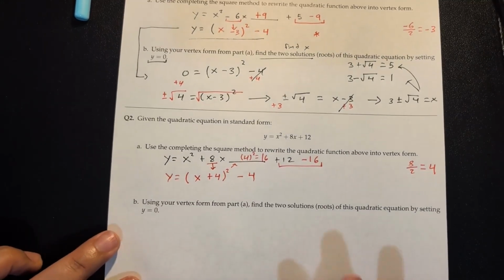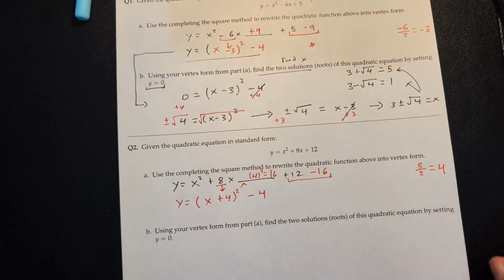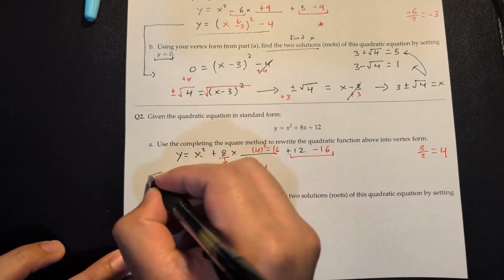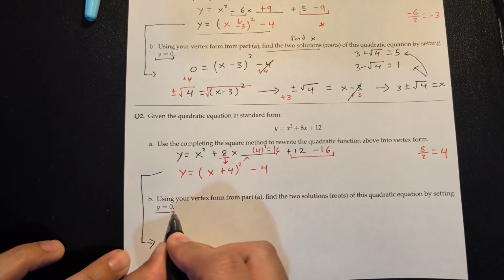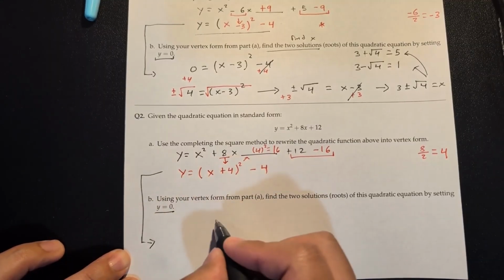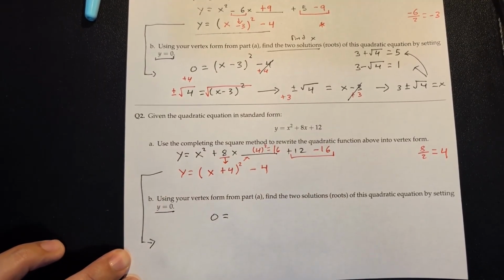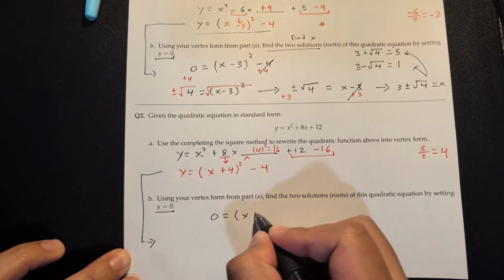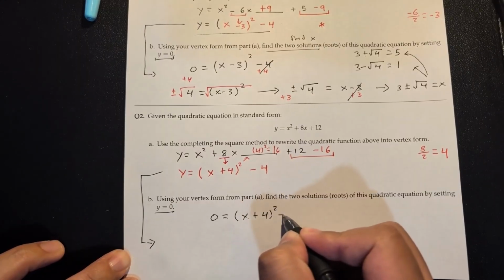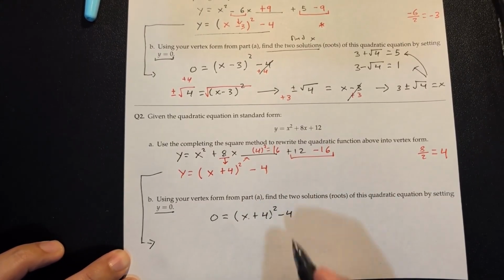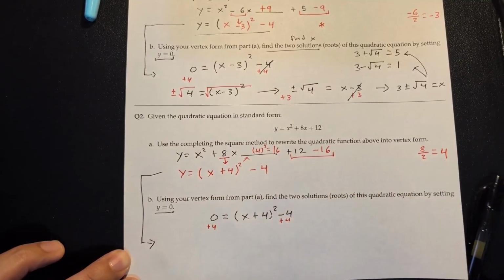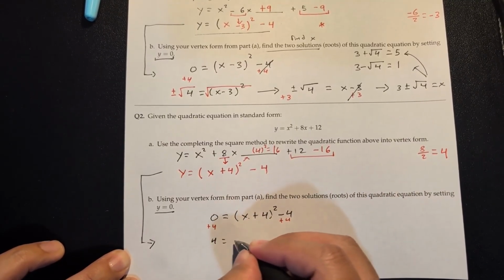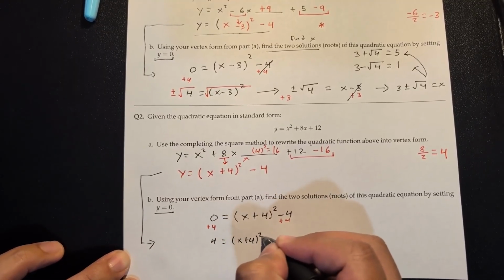Okay. Now, using part A, can you solve for 0? So, meaning, if y is equal to 0, I plug in 0. I make my y 0. Everything else stays the same. What are my two solutions? So again, plus 4 on both sides. I get 4 is equal to x plus 4 squared.